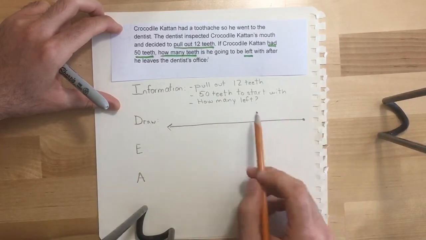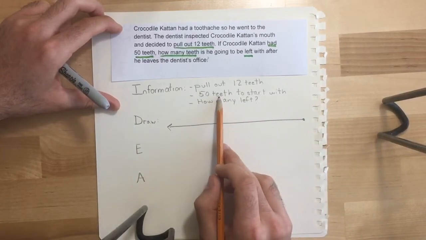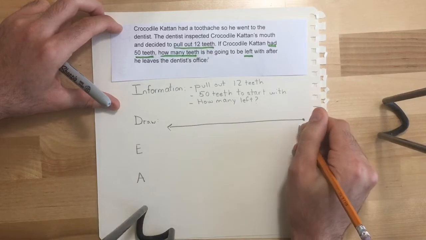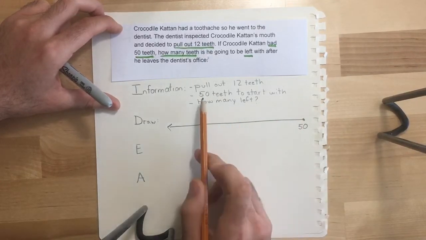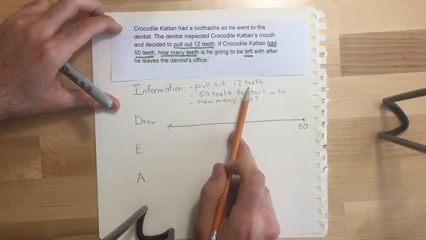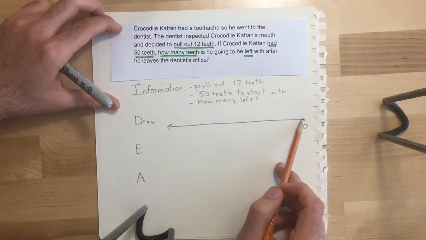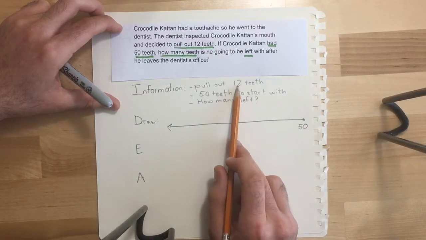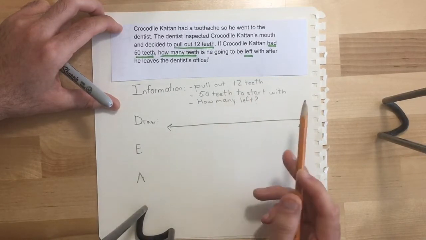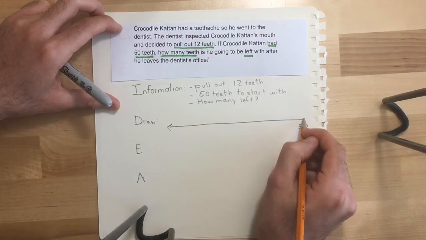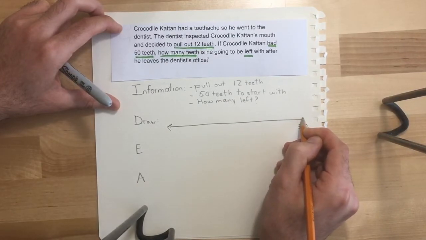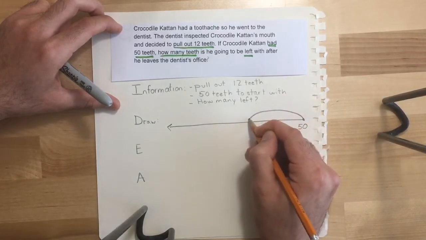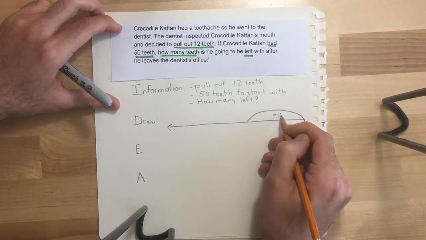Okay, now initially at first, Crocodile Catan had 50 teeth. That's a lot of teeth. All right. And how many did the dentist pull out? 12. Ouch, that's gonna hurt. So I need to make jumps to subtract 12. So how am I gonna do that? Well, I can decide what each jump is gonna be. Let's say I want one jump that represents 10.